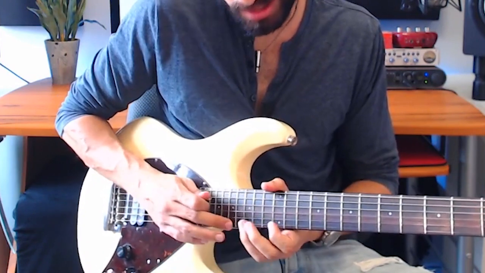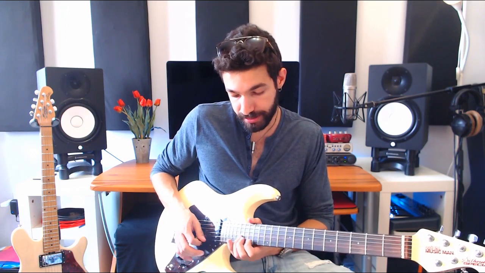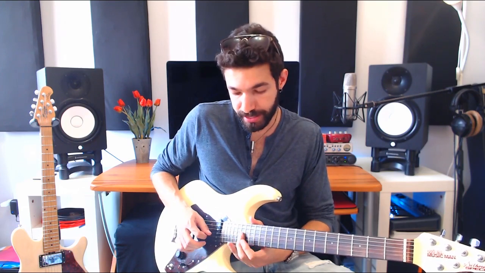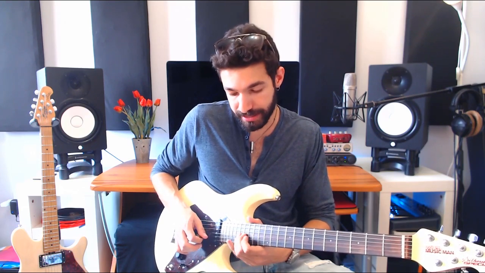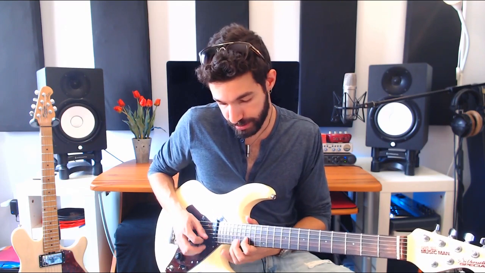Oops. There we go. Okay, and all I'm doing there is I'm sliding into the 19th fret of the E string, pulling off to the 17, then 15, then going to the next string, the B string, 17 and 15. Then I go back to the 19 and do that again. And I continue down to the G string, 17 and 16, back to 17. Just like that. A little slower.